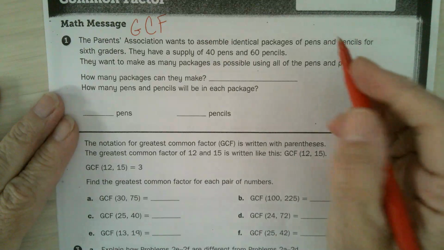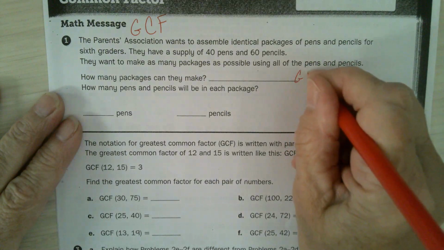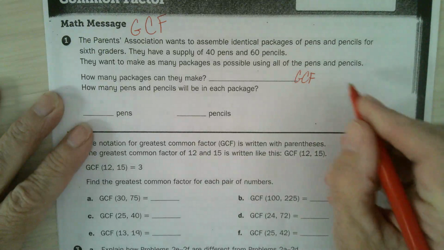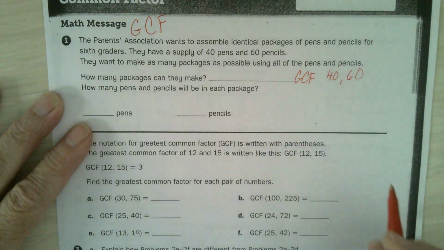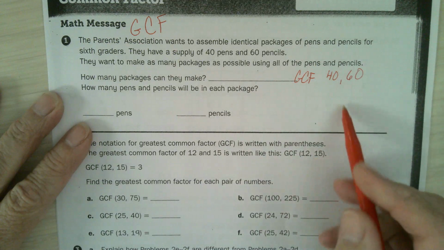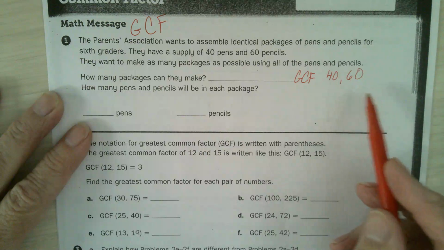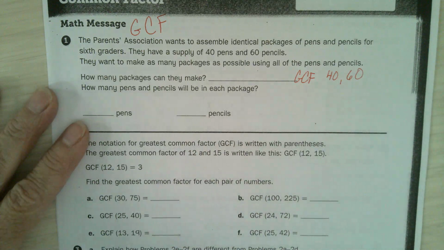You're going to find the greatest common factor of 40 and 60. What does it mean? What's the largest number that you can think of that can divide 40 and 60? What's the largest number you can think of?